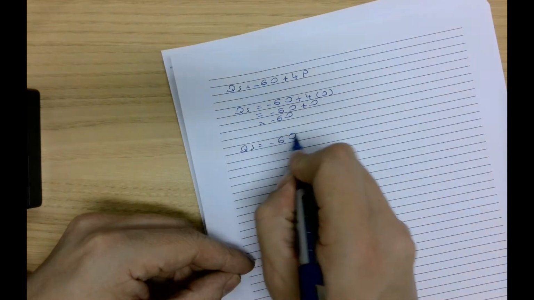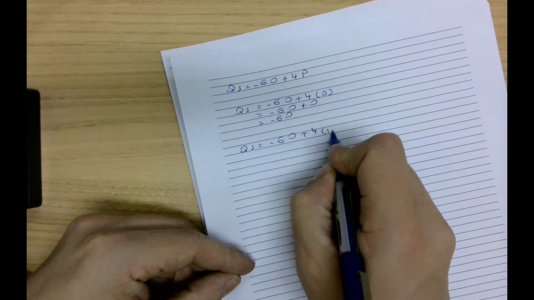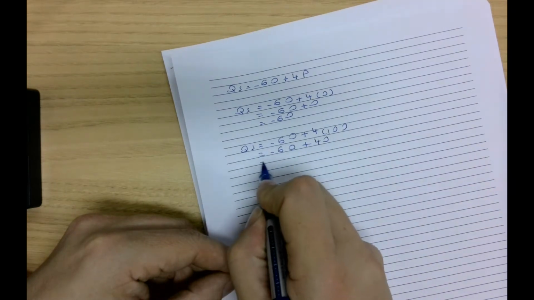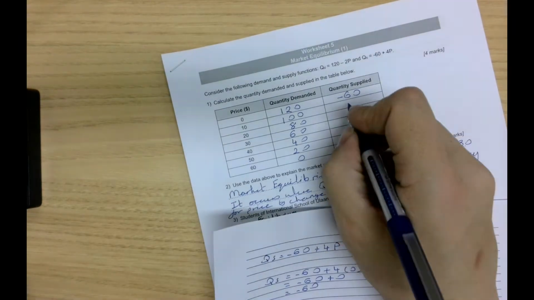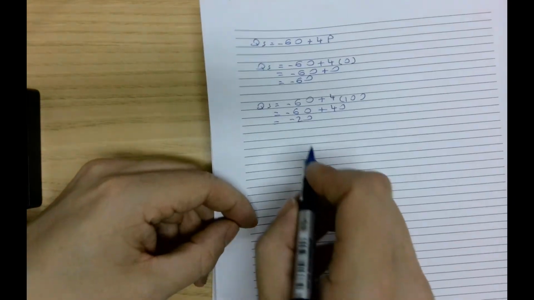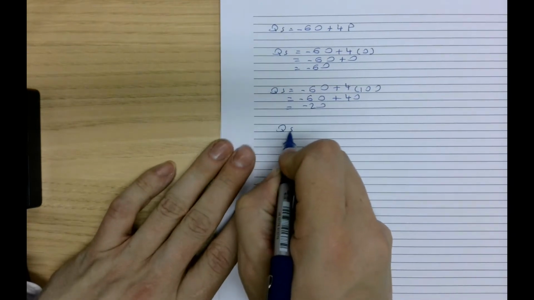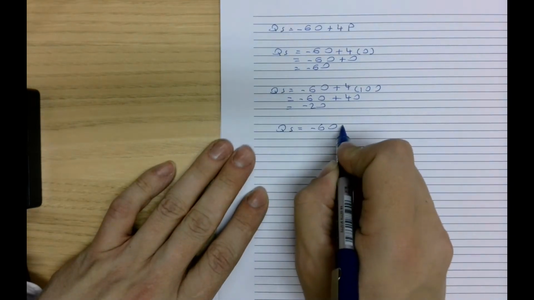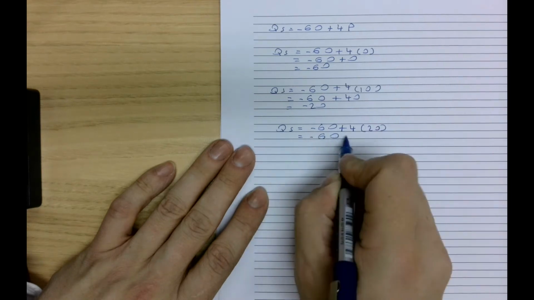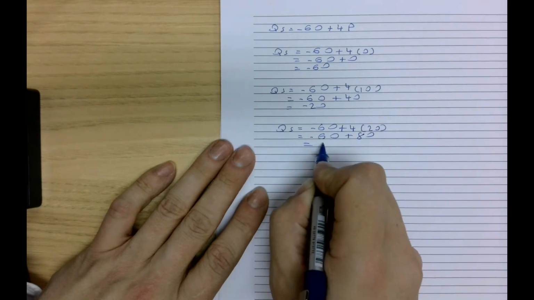QS equals minus 60 plus 4 times 10, minus 60 plus 40 equals minus 20. Okay, going up again to 20 now. So we have QS equals minus 60 plus 4 times 20 equals minus 60 plus 80 equals 20.